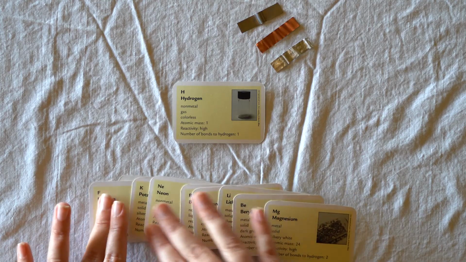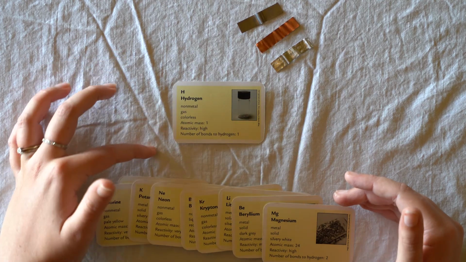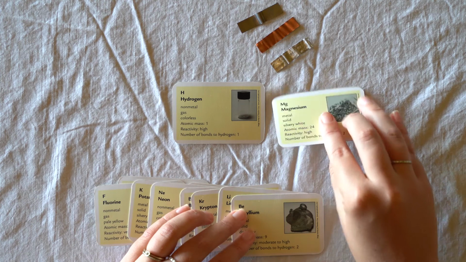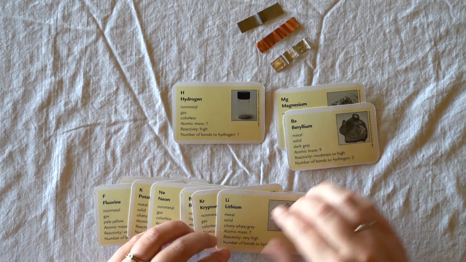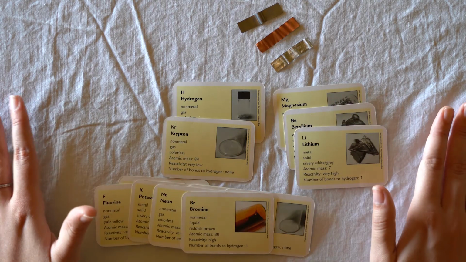So you are going to get 14 of those. As you can see here, I have all 14. And you are going to try to group them based on these characteristics. For example, a non-metal versus metal. Oh, these look like metals, so I'm going to put these here. Oh, that's a non-metal. Those are already 2 different groupings.